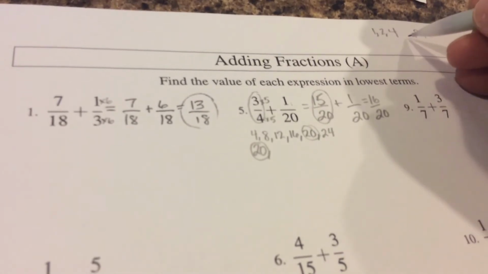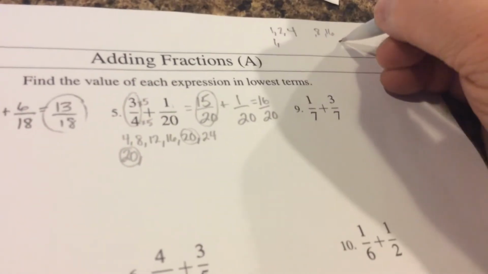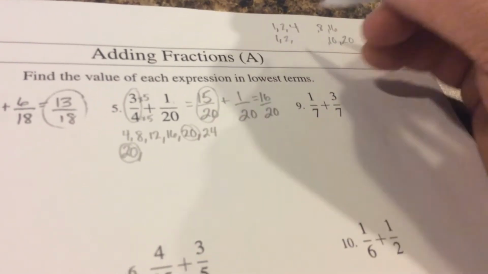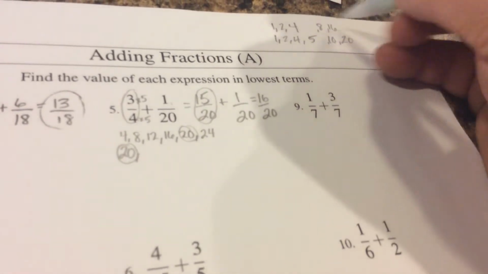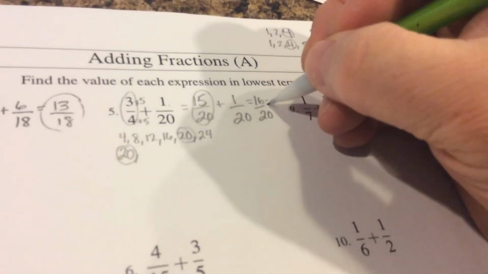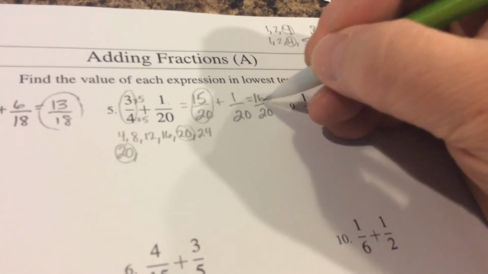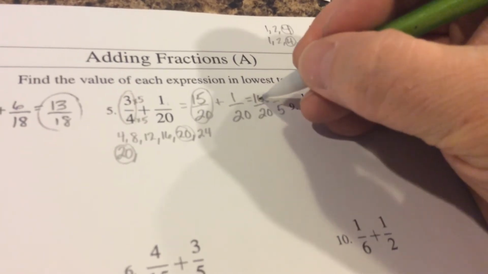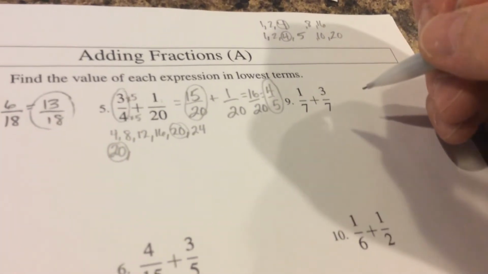So we need to find the greatest or the highest common factor of 16 and 20. So if we list our factors of 20, that's 1 and 20, that's 2 and 10, and that's 4 and 5. So our greatest common factor would be 4. And if we divide both numbers by 4, by our greatest common factor, remember, what you do to one, you have to do to the other. So if we divide 20 by 4, we get 5. And if we divide 16 by 4, we get 4. So 4/5 is in lowest terms.